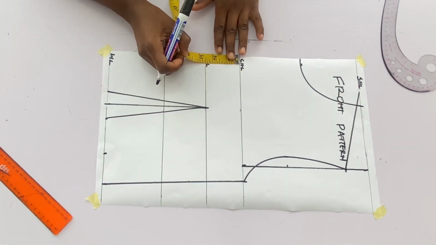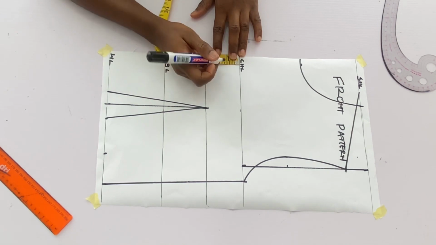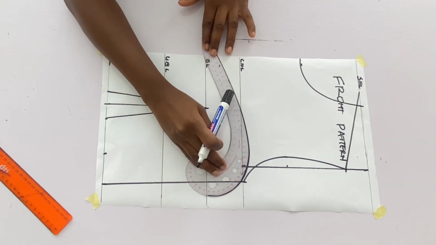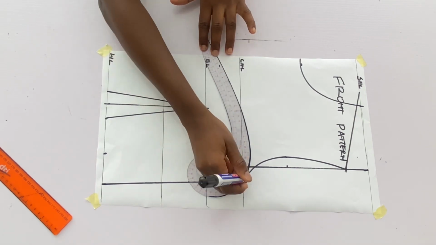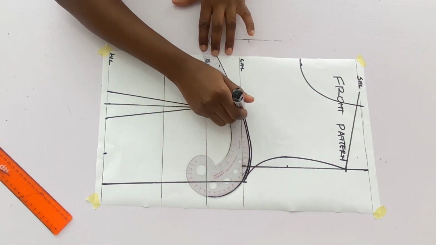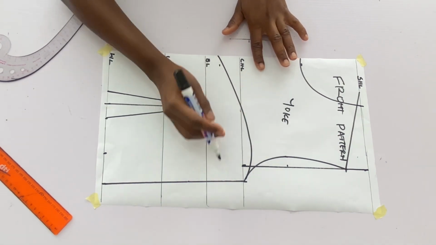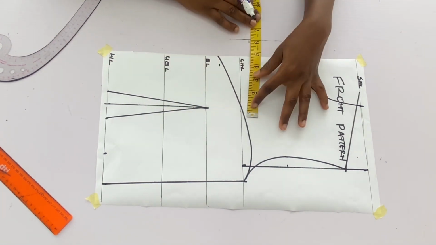The next thing is to mark the yoke. So from the chest line, I'll come down by 1.5 inches. That is how deep I want the neckline of the yoke to be. I'll place my curve directly on the chest line and slant it in a way that it is going to touch the 1.5 inches I came down from the chest line.